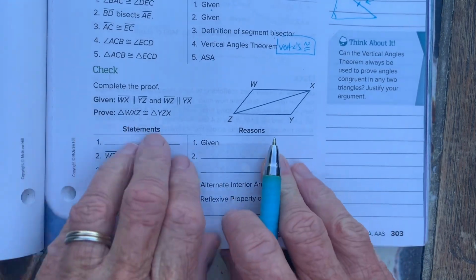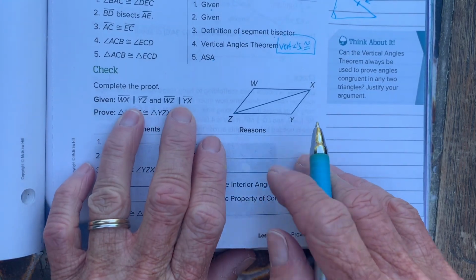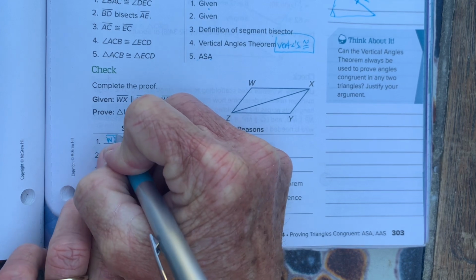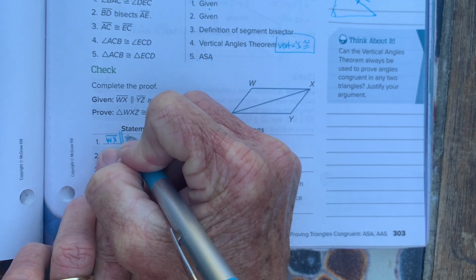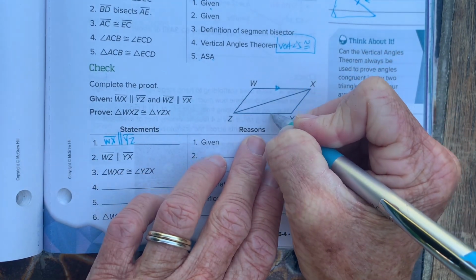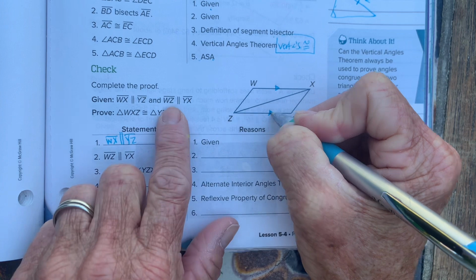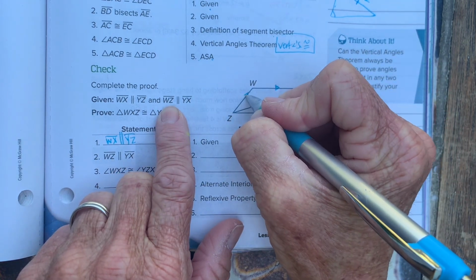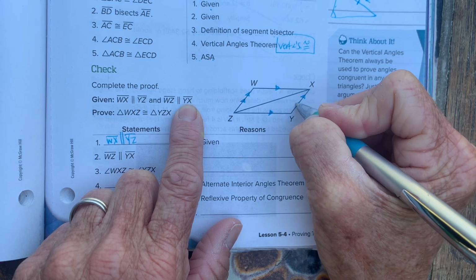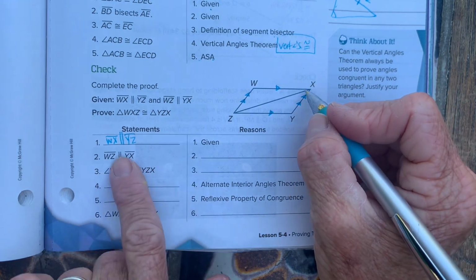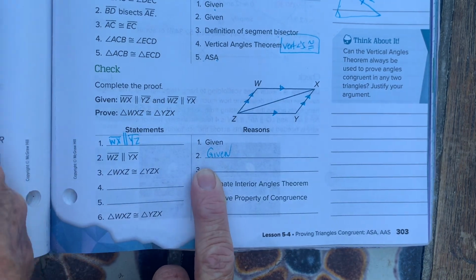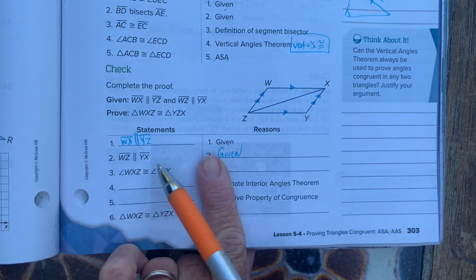All right, so let's do this one. We've been given two pairs of parallel sides. The first pair has not been written in my proof. WX runs parallel to YZ. I'm going to mark those. WX is parallel to YZ, and then they also tell us that WZ runs parallel to YX. I'm going to mark those differently. How do we know that? It was given.